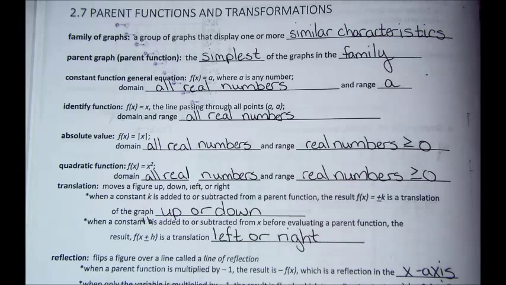In families of graphs, we're talking about graphs that have similar characteristics. So for example, all quadratic equations have the same kind of graph. They're all parabolas. All linear equations have lines for graphs. Those are families of graphs. Those graphs can all be broken down to the simplest form. The simplest form of every graph would be a parent function. There's several kinds of parent functions we're going to talk about today.